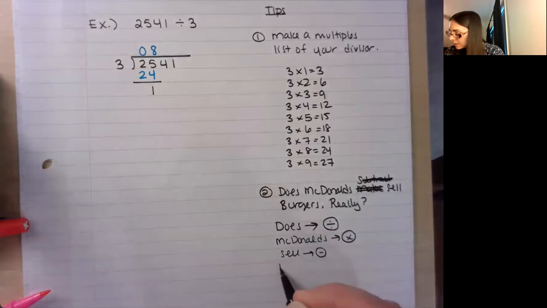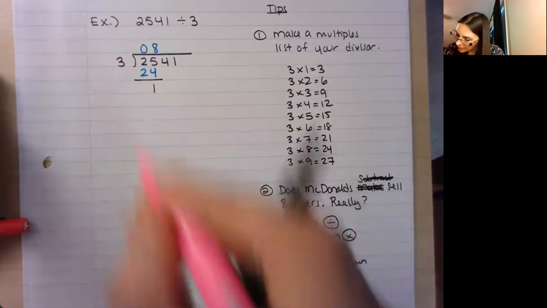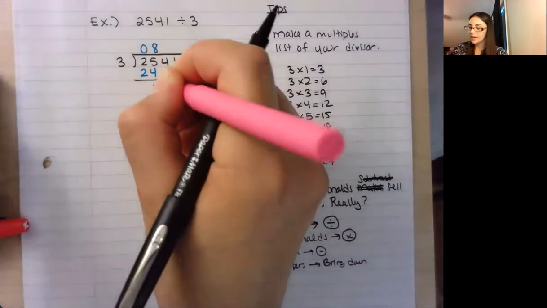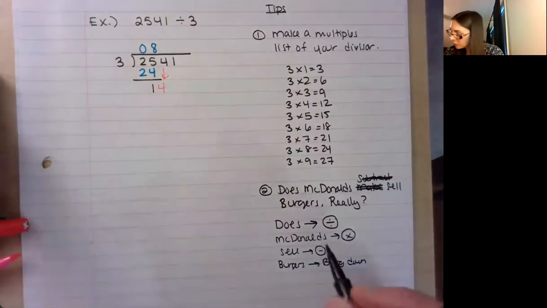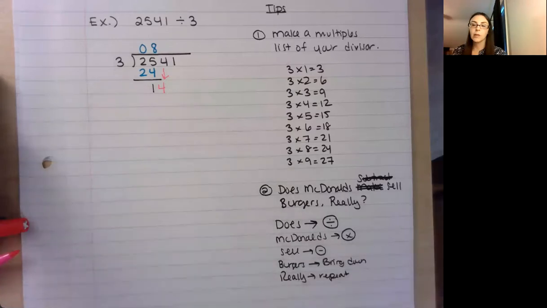And then the burgers stands for bring down. So you bring down just the next digit. So 1 digit at a time. And now we do the same thing again. So really stands to repeat the process. So we're dividing, we're multiplying, we're subtracting, and we're bringing down. We're going to do this over and over and over again until we're all done.